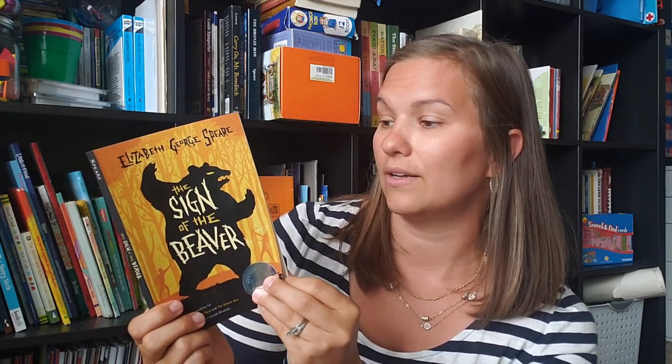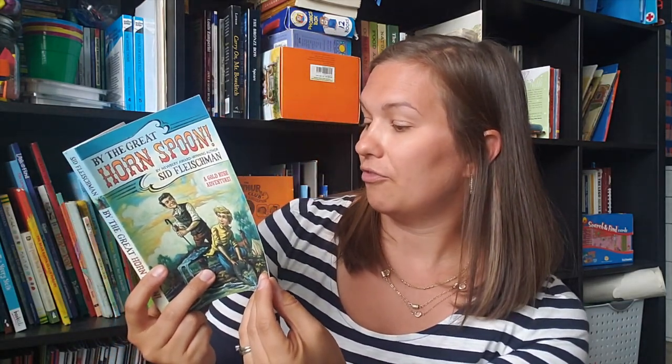So again, The Sign of the Beaver, when it doesn't have a date on the back, but I open it and it tells me it's set in the wilds of Maine in 1768. I'm going to try and piece it in there as best as I can. Here I have another one that tells me on the front or in the first page, 1849.